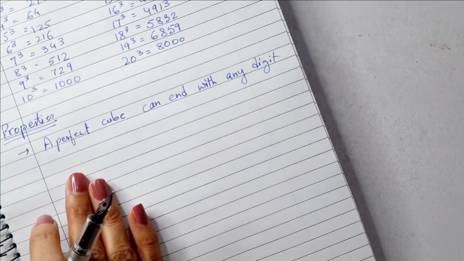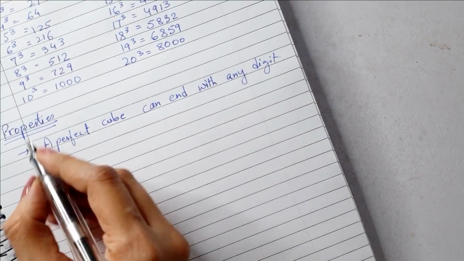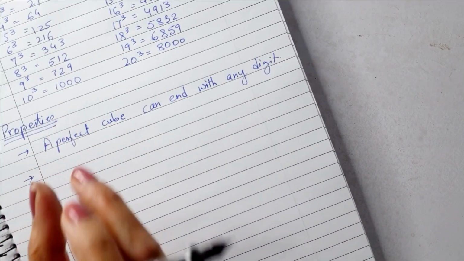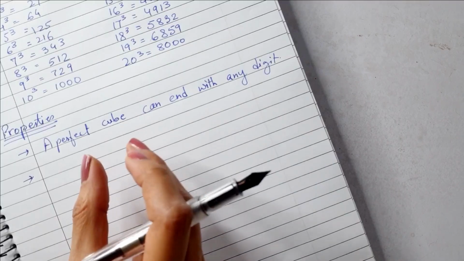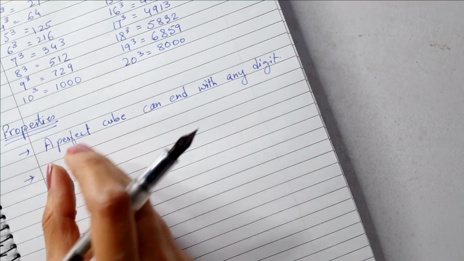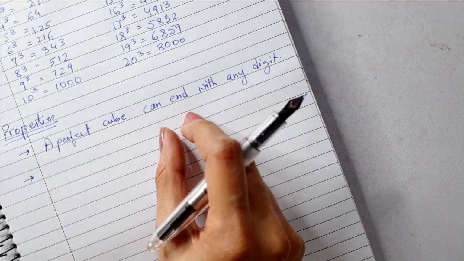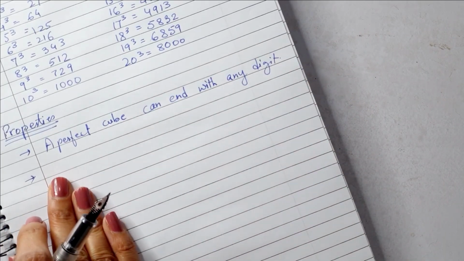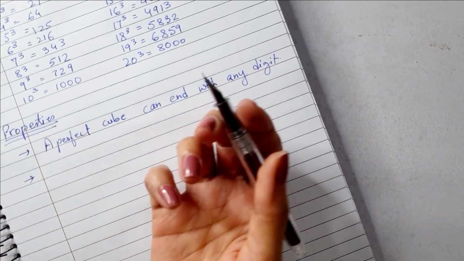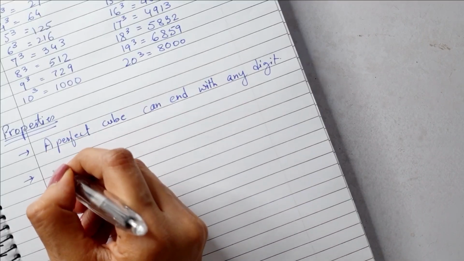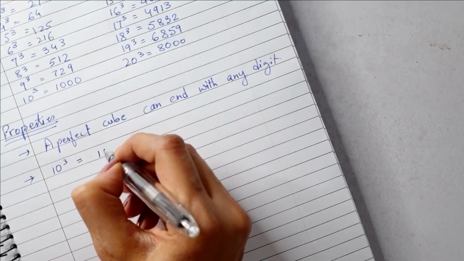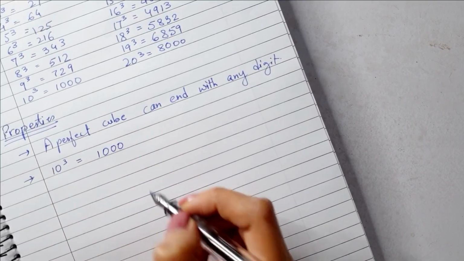Next, another property that we saw was about the zeros, right? We saw that in a square number, only an even number of zeros can be there, right? So it will be either 2 zeros at the end or 4 zeros or 6 zeros, something like that. Now here, what will it be? It will be 3 zeros, right? Because if you have 10 and you want to take the cube of that, you will have 3 zeros, right?